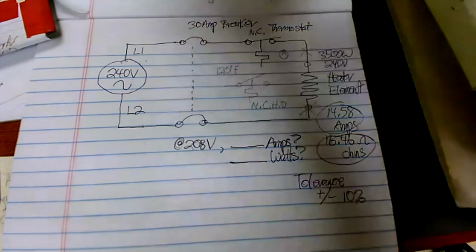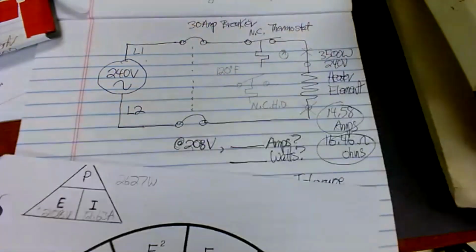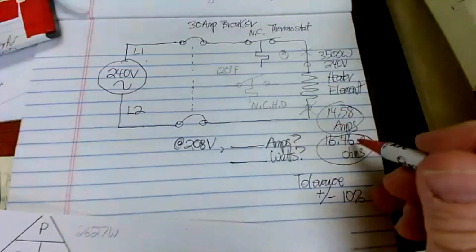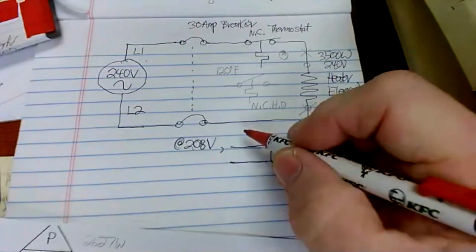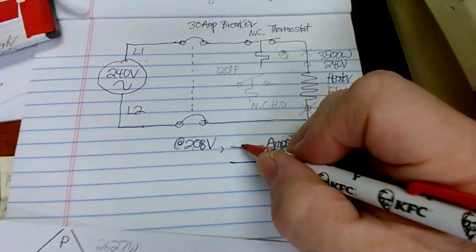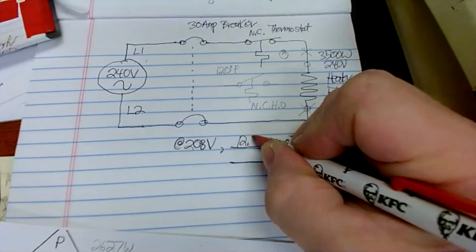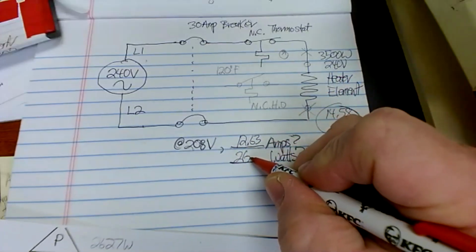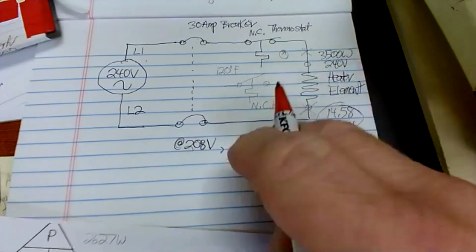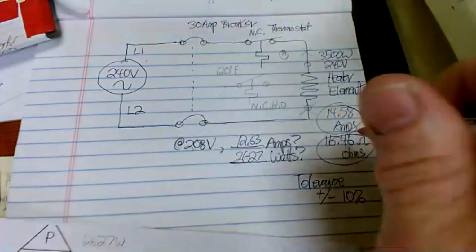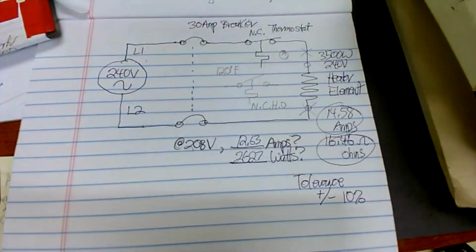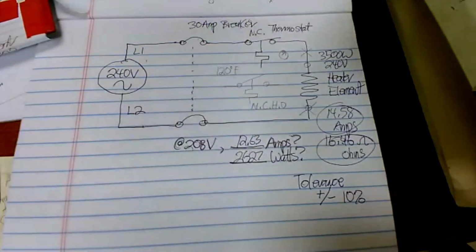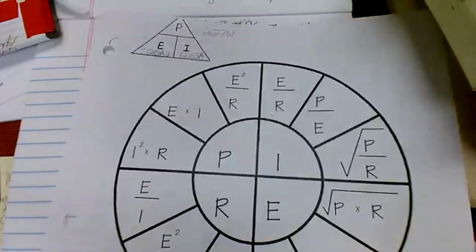I'm going to plug your numbers in. If this was rock solid, then your numbers would be dead on, okay? Your amps was 12.63 and your wattage was 27 watts. The math is perfect if that stayed perfect, okay? And I'll just say that, and I know that for a fact, okay?